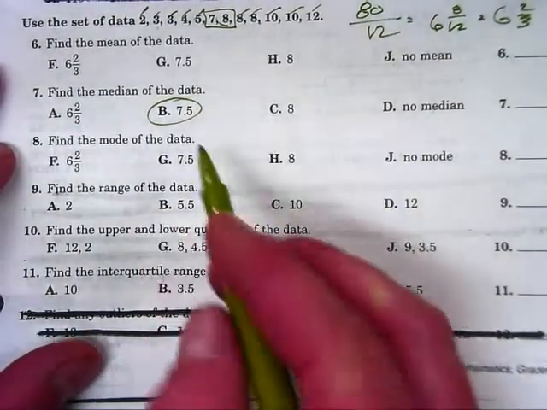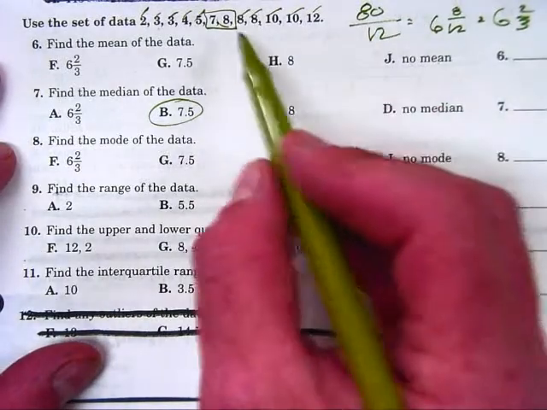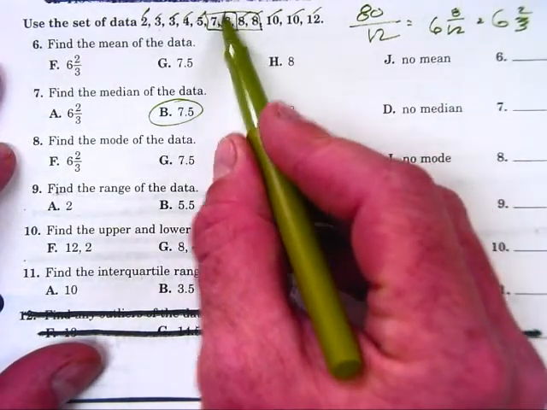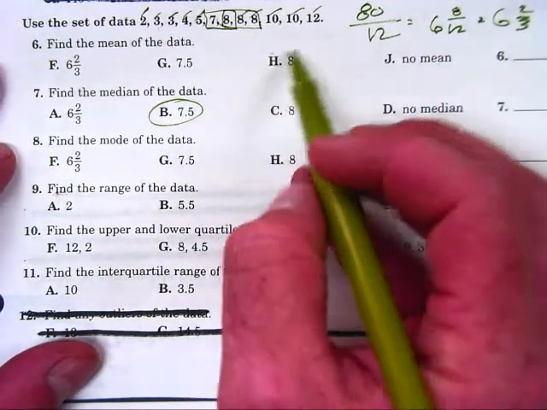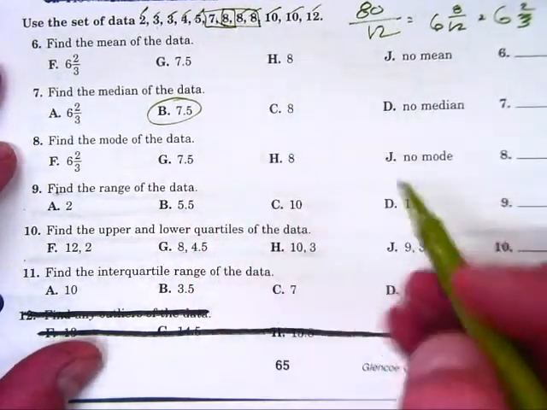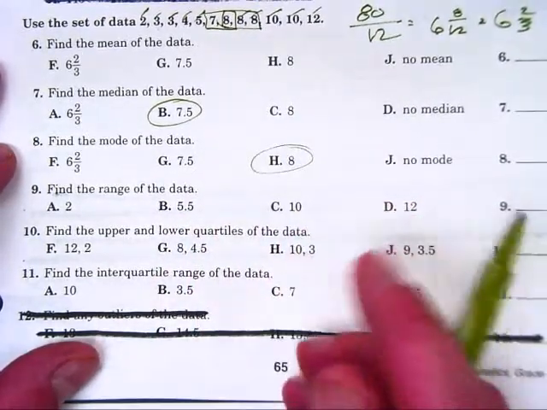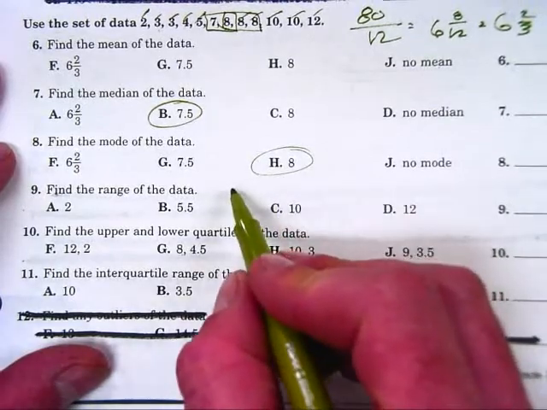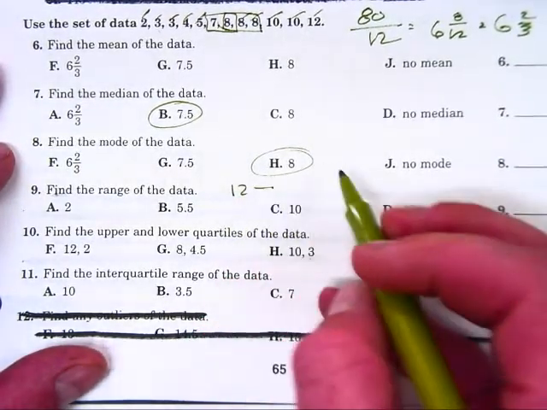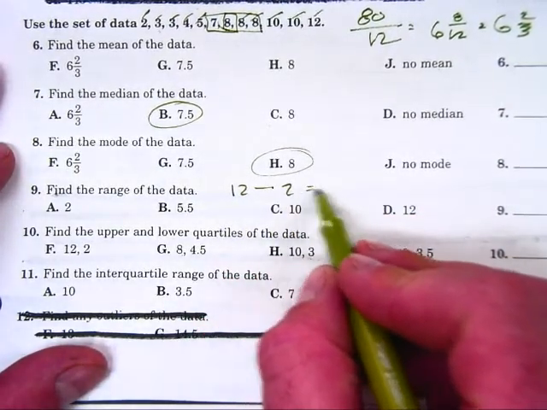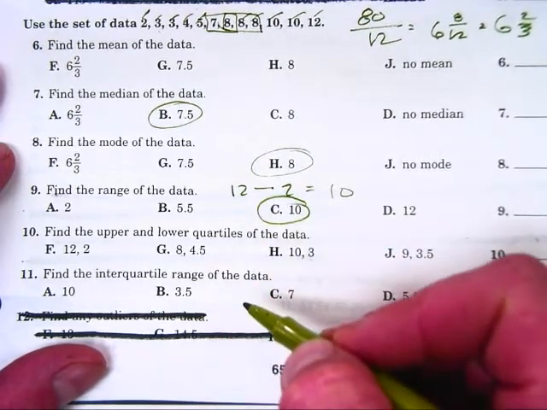Number 8, find the mode of the data, just the one that comes up the most often. Looks like 8. There's 3 times. 10 only shows up twice. That's not enough. 8 has 3, so 8 wins. So 8 is the mode. Find the range of the data. That's just the top, the biggest number, which is 12, minus the bottom number, which is 2. So the range is 10. So C is your answer.